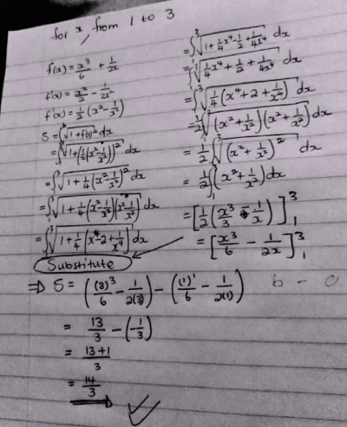Now that we have x to the power negative 2, we put it in positive form, so it's going to be 1 over x squared. So 1 over 2 multiplied by 1 over x squared gives us 1 over 2x squared.